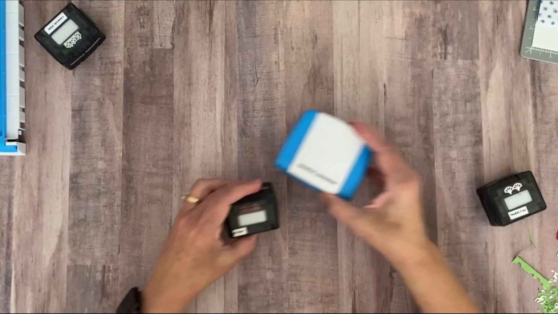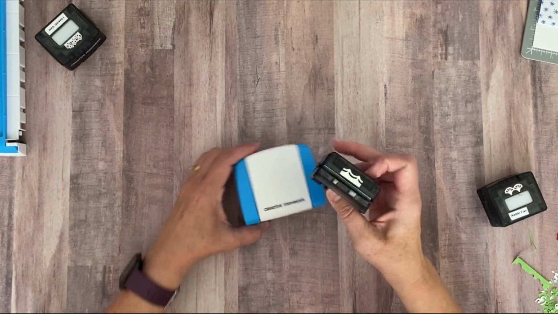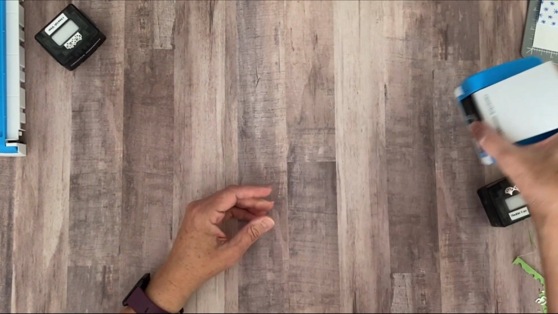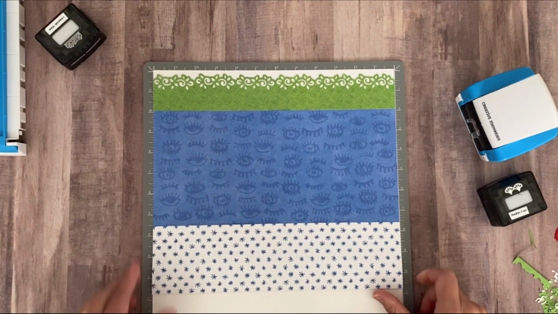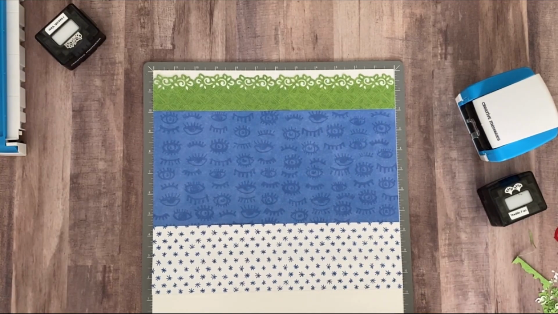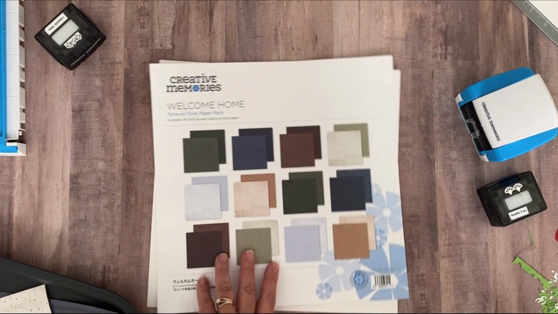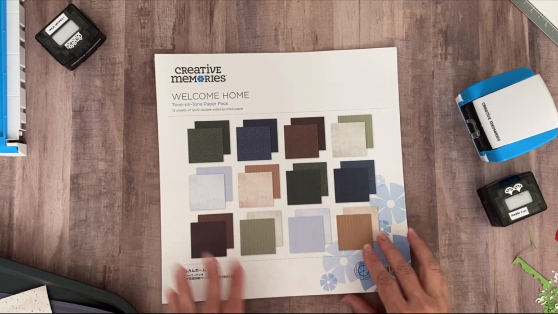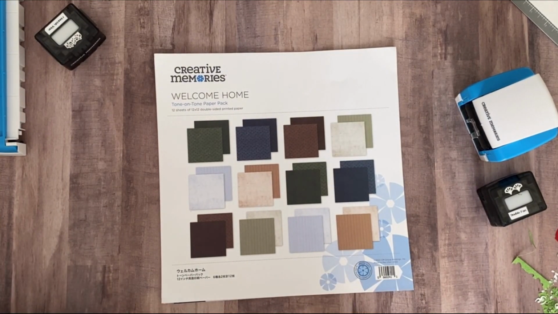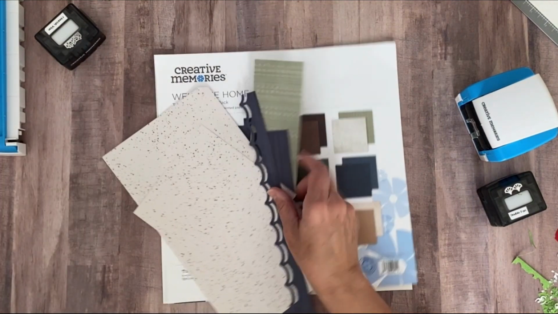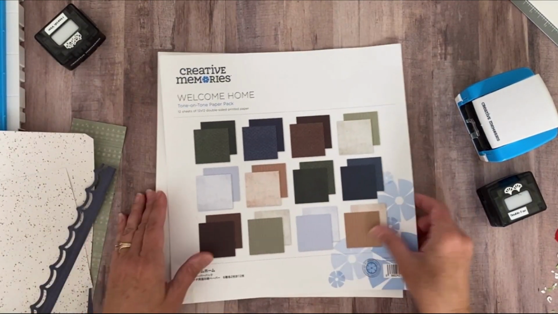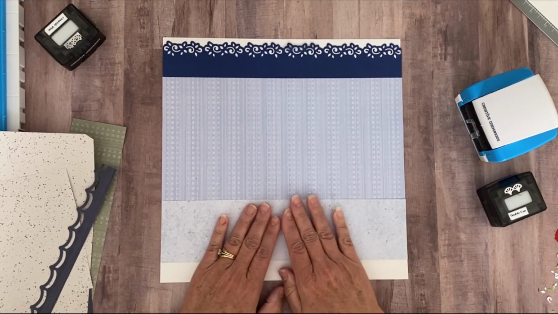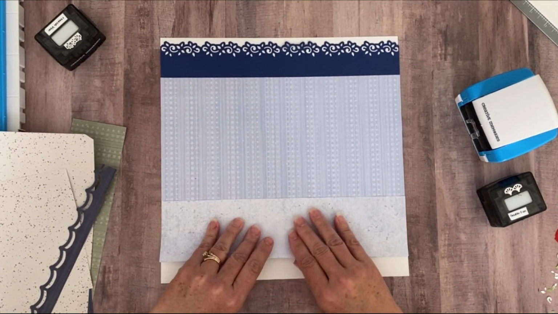And I'm going to bring in the bridge. Okay, and so far my recording is doing really good. So I'm going to grab my other layout.